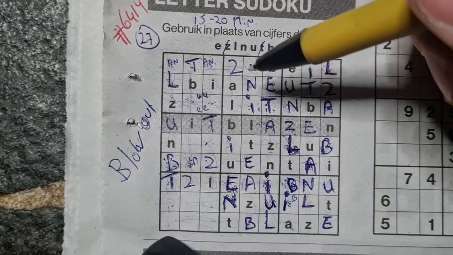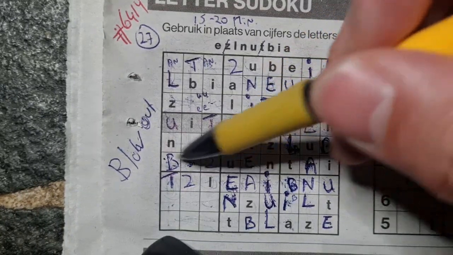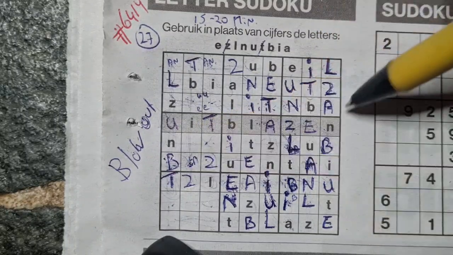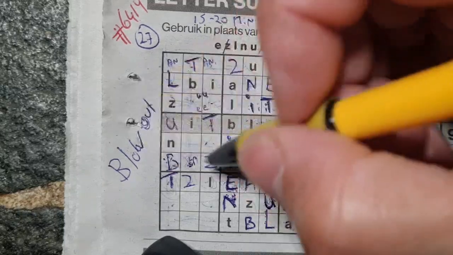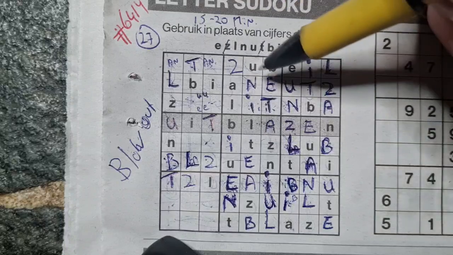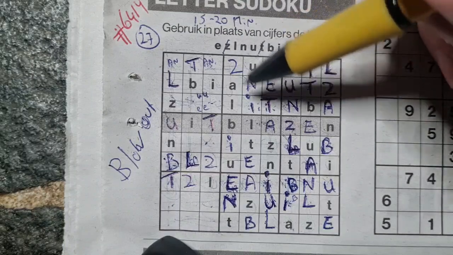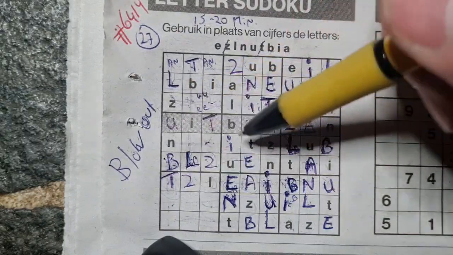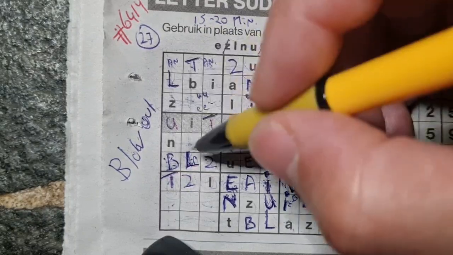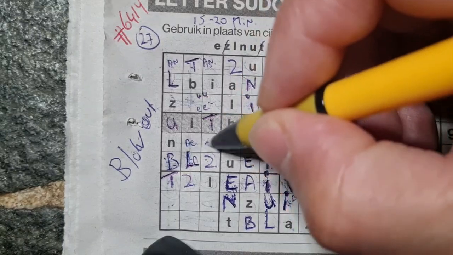Alright. 1 letter is missing in this row for the letter L. Yeah, L is missing here. E and N. 2 missing letters in this big square for letters. A is missing and E is missing. A and the E.